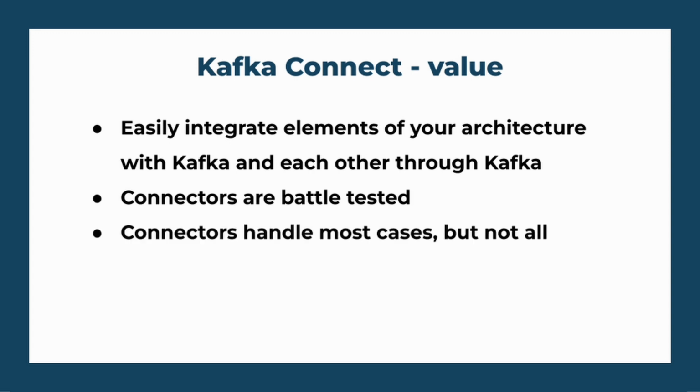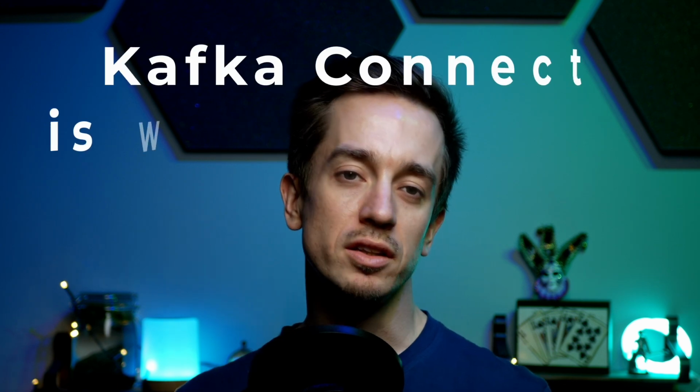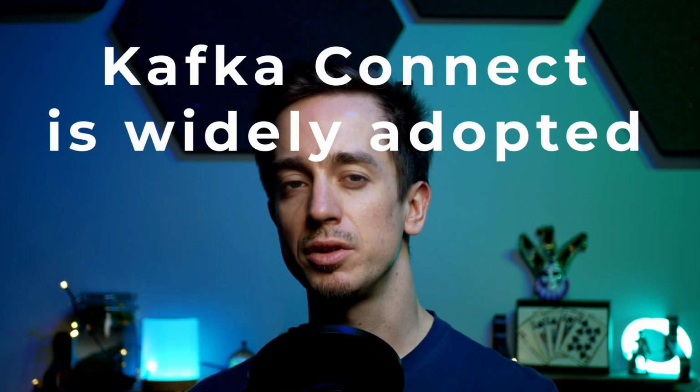Sometimes you won't be able to get the exact behavior you want from the connectors. In these cases, you might need to write the integration code yourself or find another technology that solves your problem. Kafka Connect is widely adopted. Sadly, I haven't found any hard data, so I need to resort to anecdotal evidence, but I haven't seen an organization that's using Kafka and isn't using Kafka Connect. It's just a low-hanging fruit that brings a lot of value at a low cost.